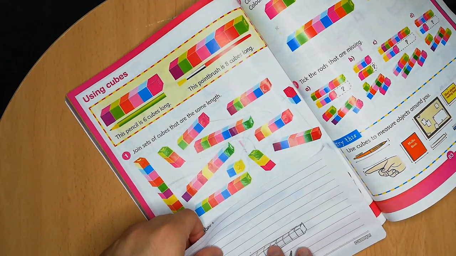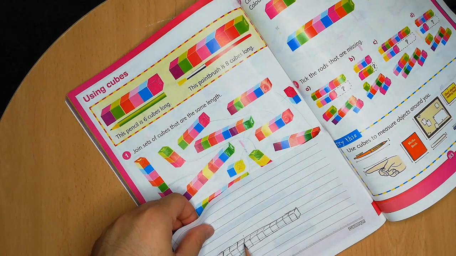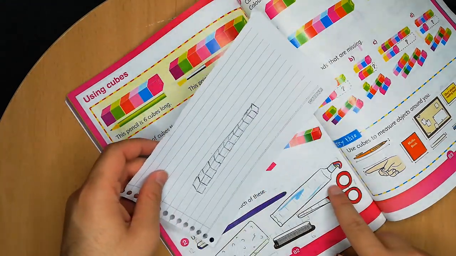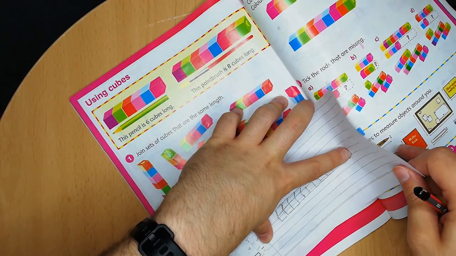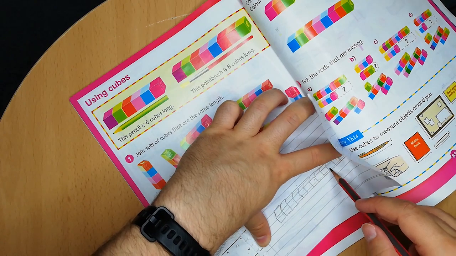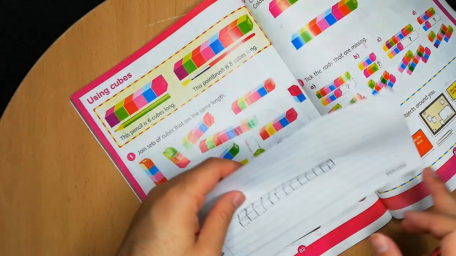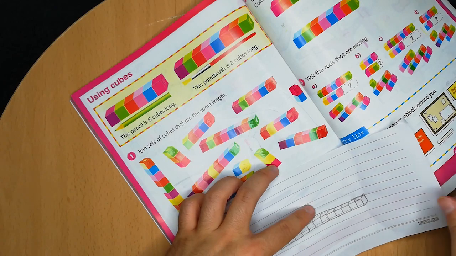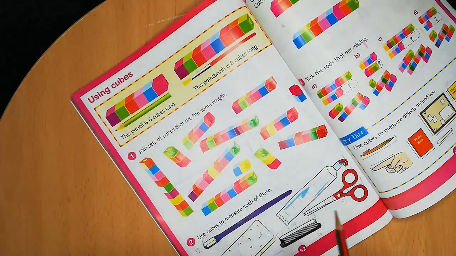Let's take a look at this one here. It's going to be from here to here. 1, 2, 3, 4, 5, 6, 7. We had 8. It's almost the same. Okay, let's take a look at this one. 1, 2, 3, 4, 5, 6, 7, 8, 9, 10, 11. Almost the same, so we had 10. Let's take a look at this one as the last one. So 1, 2, 3, 4, 5, 6, which is the same, 6.